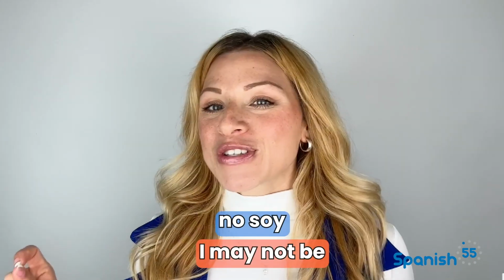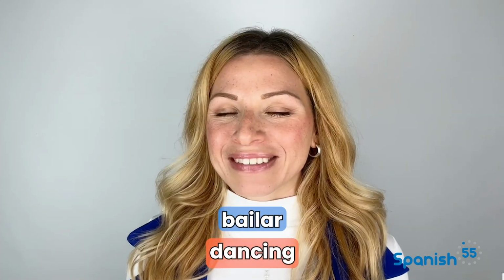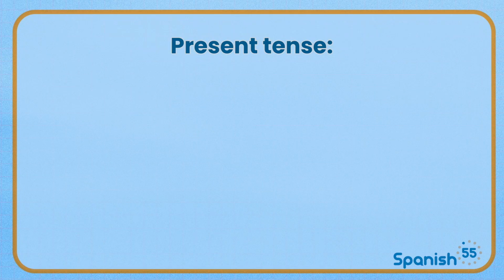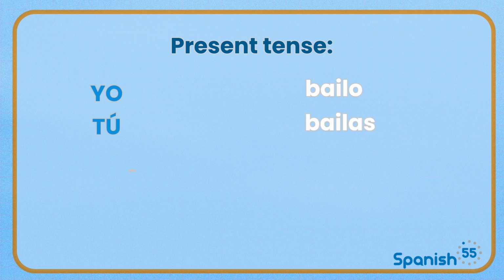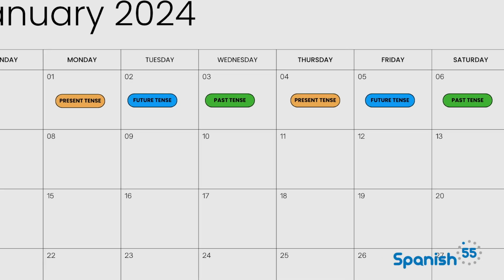De pronto no soy la mejor bailarina, pero me encanta bailar. These are the present tense conjugations for bailar. Present tense conjugation. Yo bailo. Tú bailas. Él o ella baila. Nosotros bailamos. Ellos bailan. So one day you're going to work on the present tense.